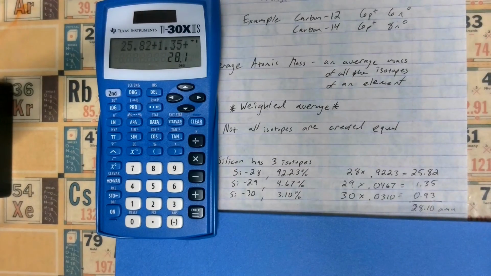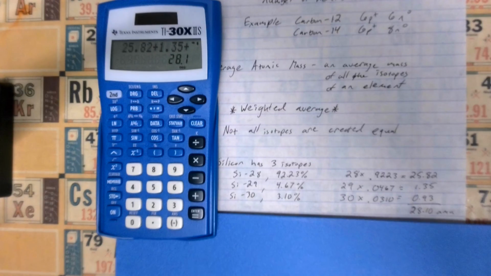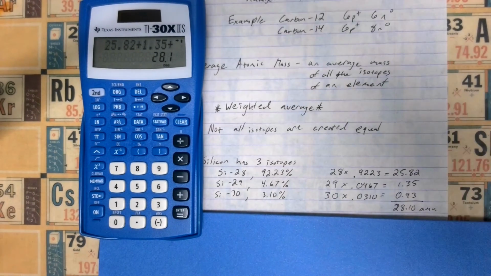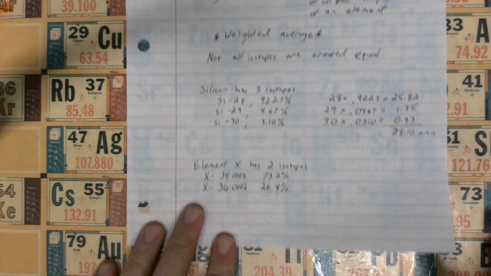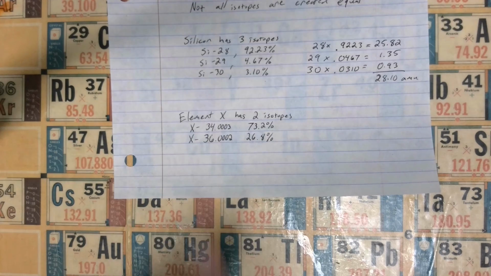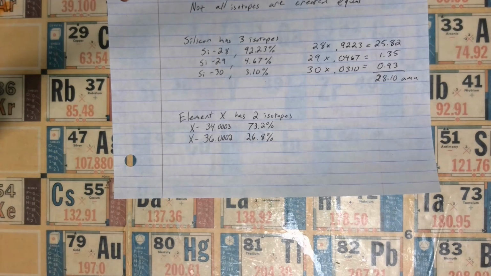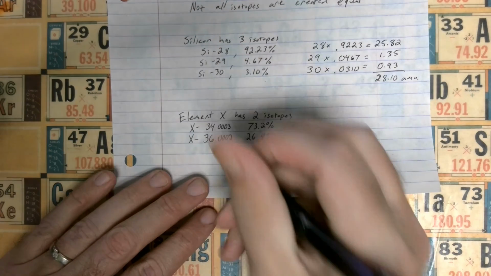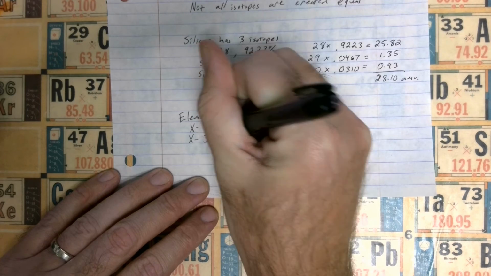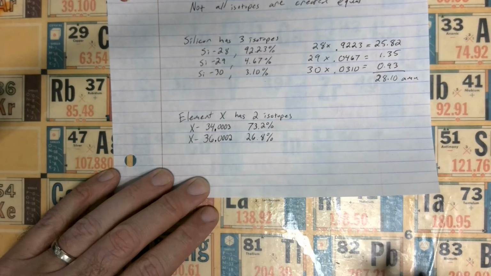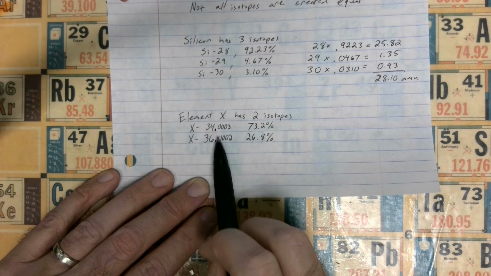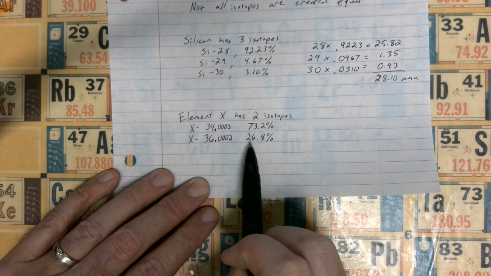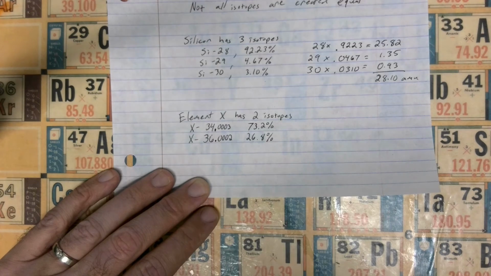Is that a little better there? Okay. All right, let's do one more. Here's another example. This one is an element X that I made up. So in this case, let me make these decimals a little darker. So in this case, I have two isotopes of element X, and here's their percent abundances.